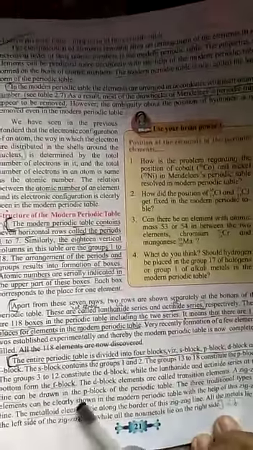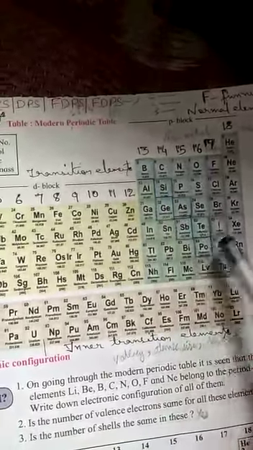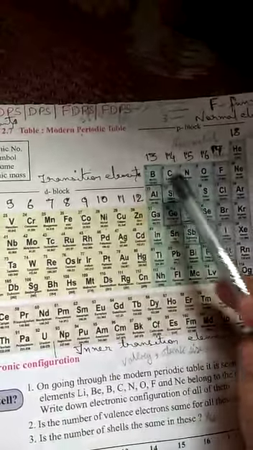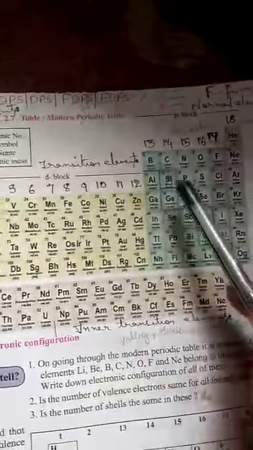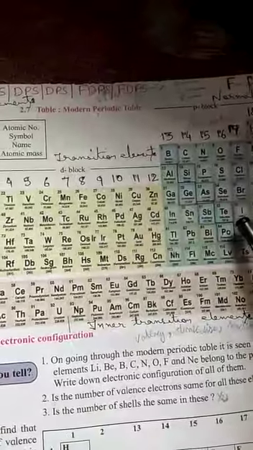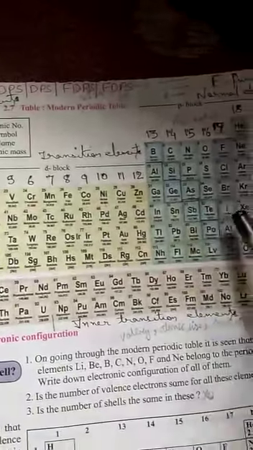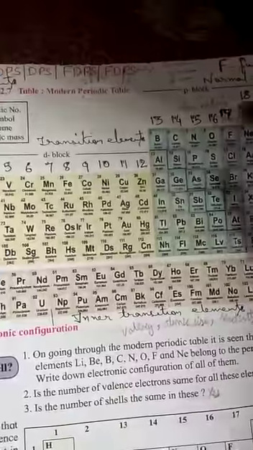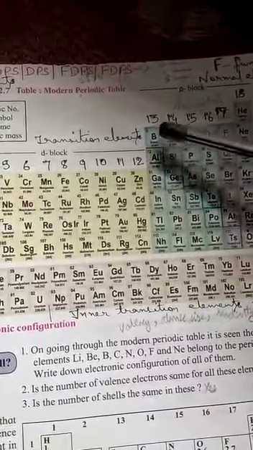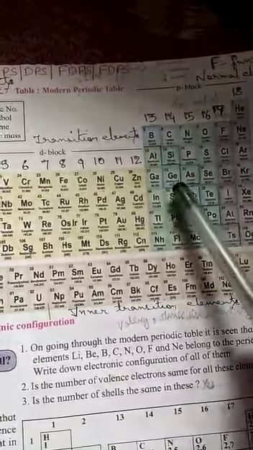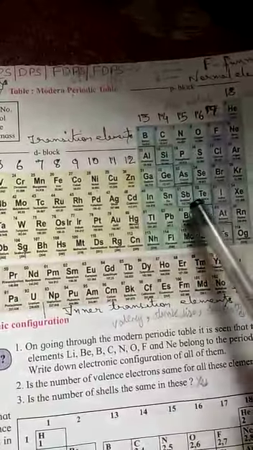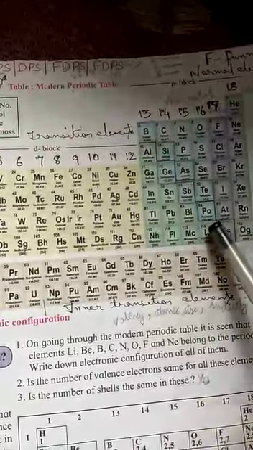A zigzag line can be drawn in the p block of the periodic table. Now you can see in this p block there is a zigzag line. This zigzag line indicates the elements which are metalloids. Metalloids means the elements which show the property of both metals and non-metals. So you can see how many metalloids are there: boron, silicon, germanium, arsenic, antimony, tellurium and polonium.